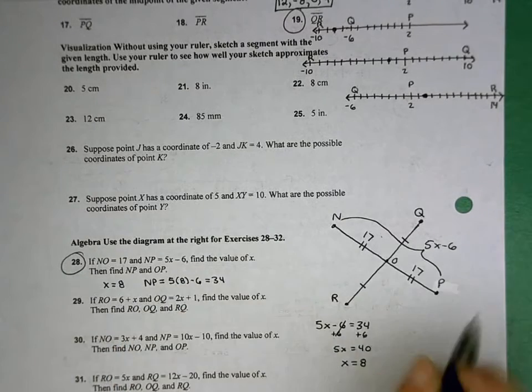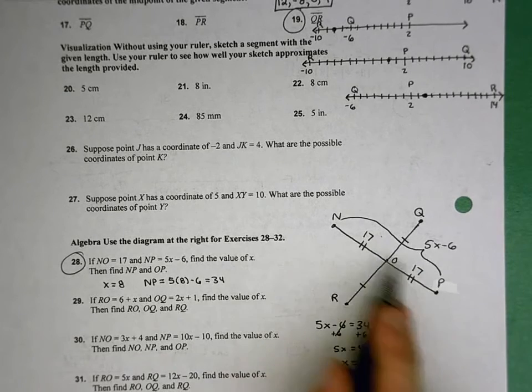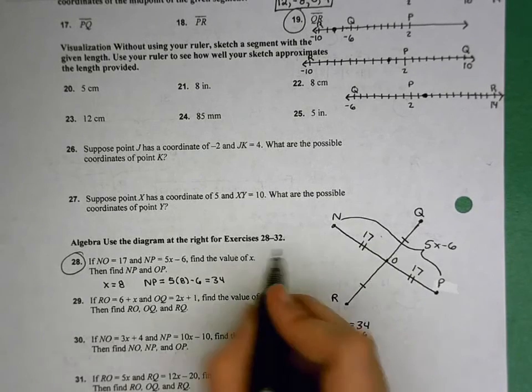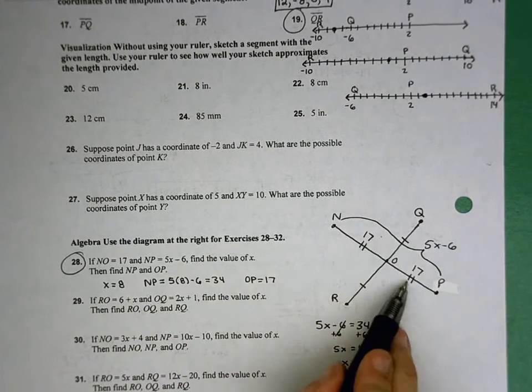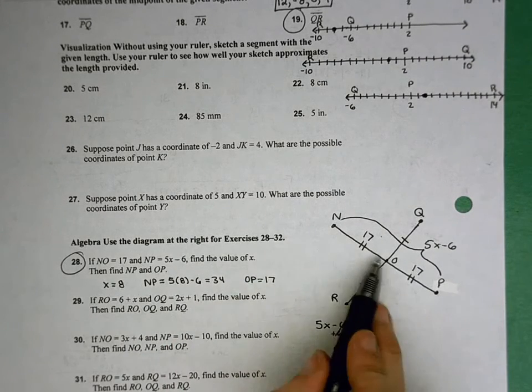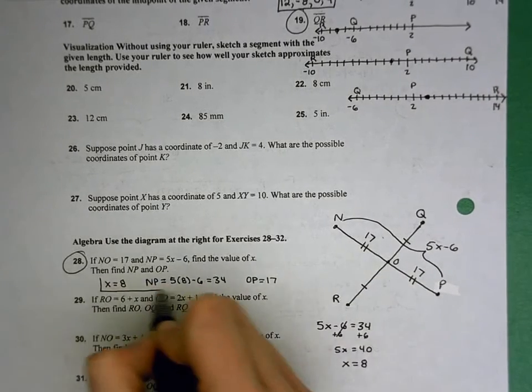And we actually already knew that, right? Congruency, we knew NP should be 34. 17 plus 17 is 34. And OP is 17, because OP is congruent to NO. And so if NO is 17, OP has to be 17. And so those are my answers.